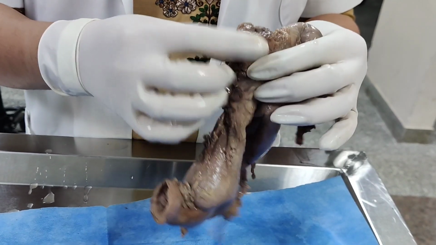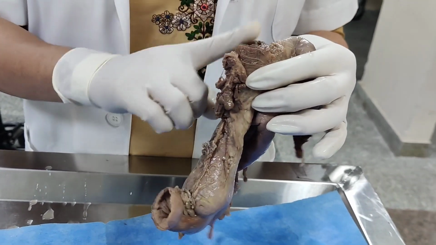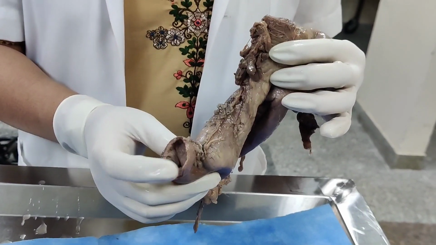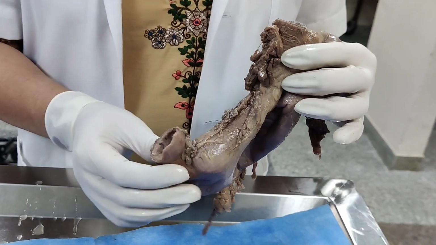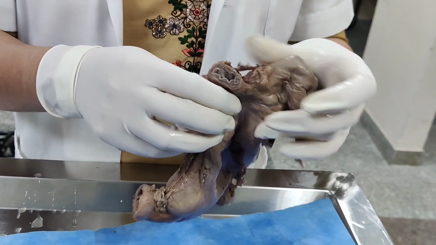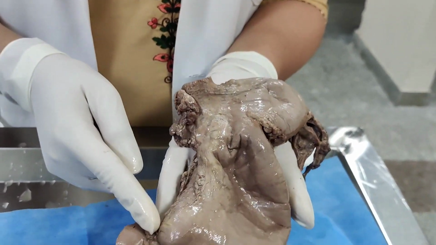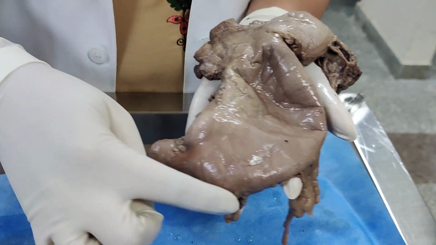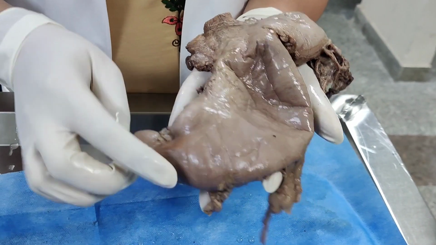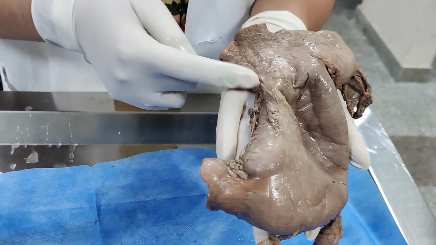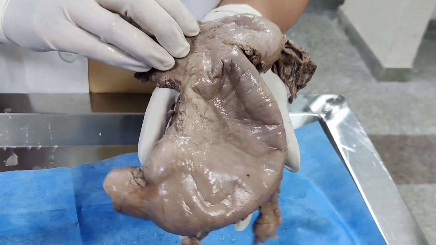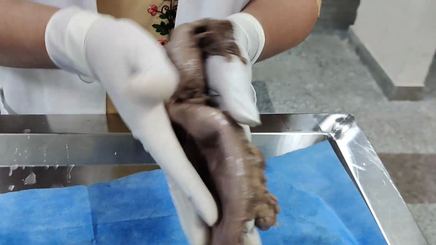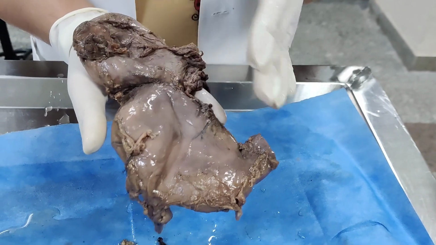The cardiac end is the upper end of the stomach, continuous above with the esophagus, and the pyloric end is the lower end of the stomach, continuous with the first part of the duodenum. Then it has two curvatures. This is the lesser curvature, which is smaller, and this is the greater curvature, which is larger. The greater curvature is convex and the lesser curvature is concave. It has two surfaces: this is the anterior-superior surface, and this is the posterior-inferior surface of the stomach.